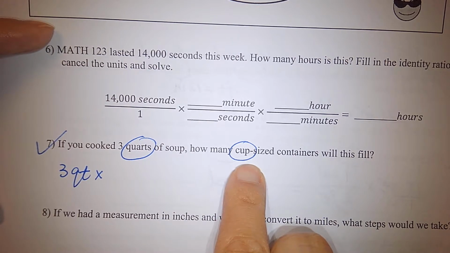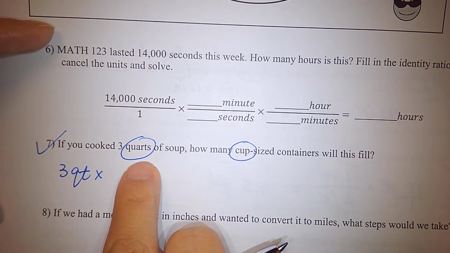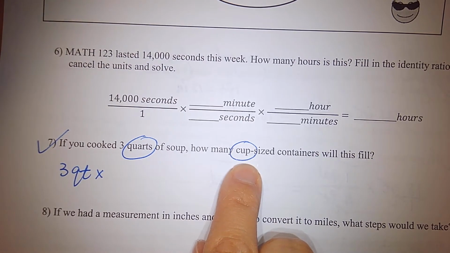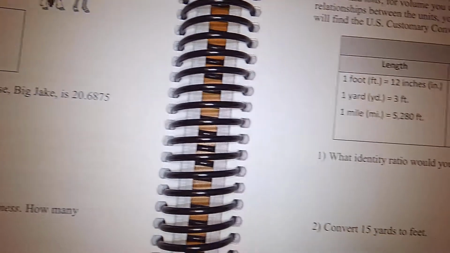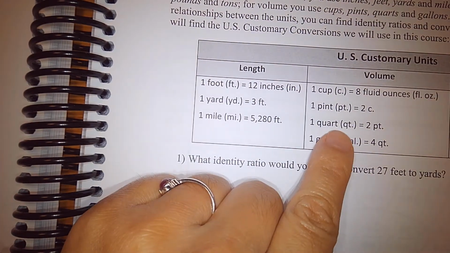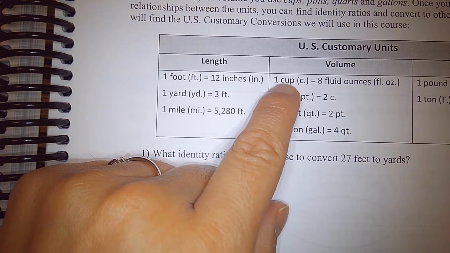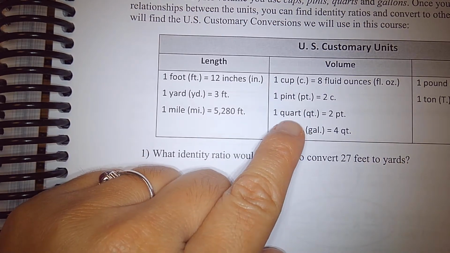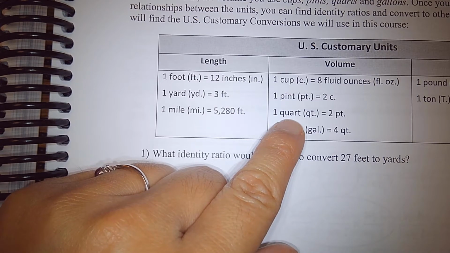Well, the thing is, do we have a direct relation between quart to cup? Let's check our table. Quart and cup. So from quart to cup, there's no direct relation, right?